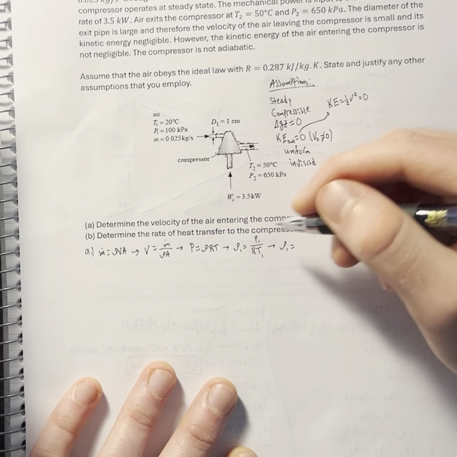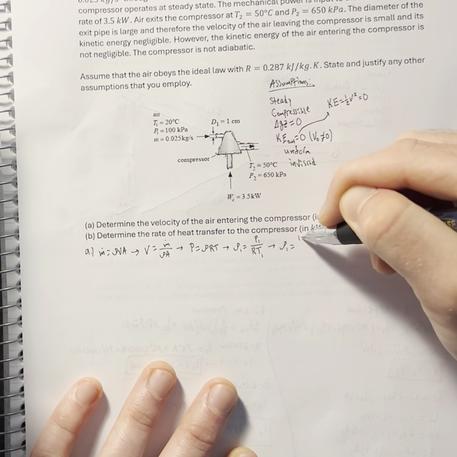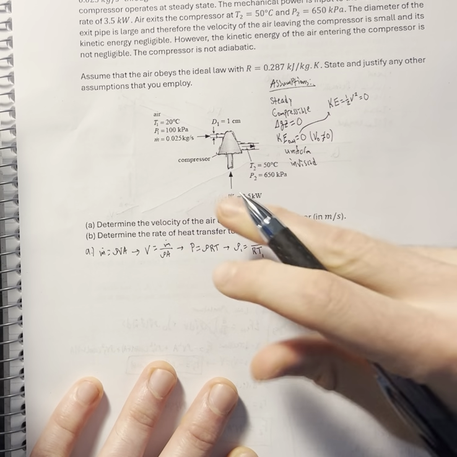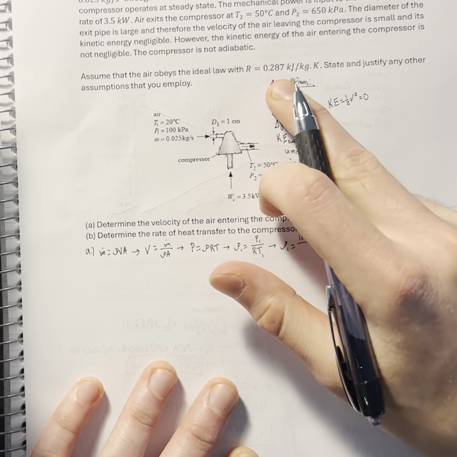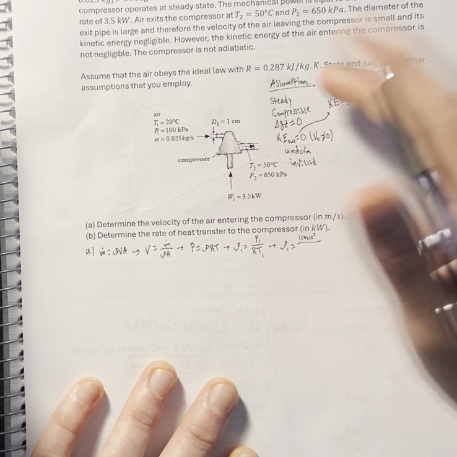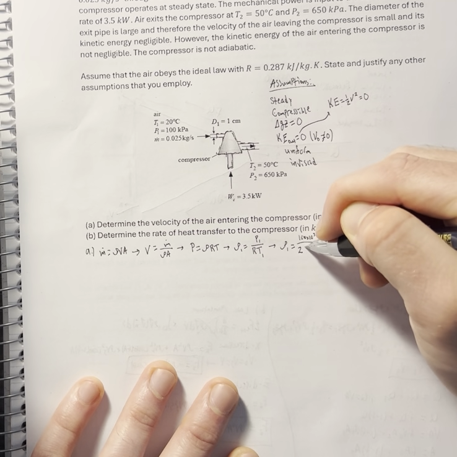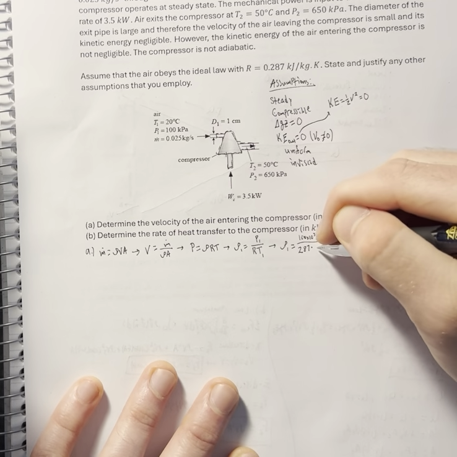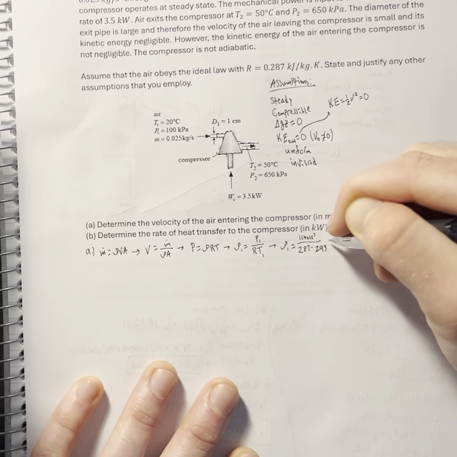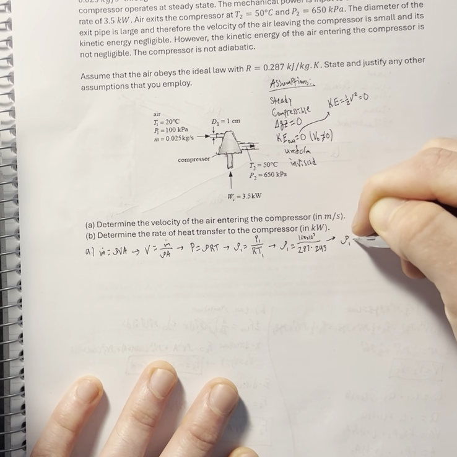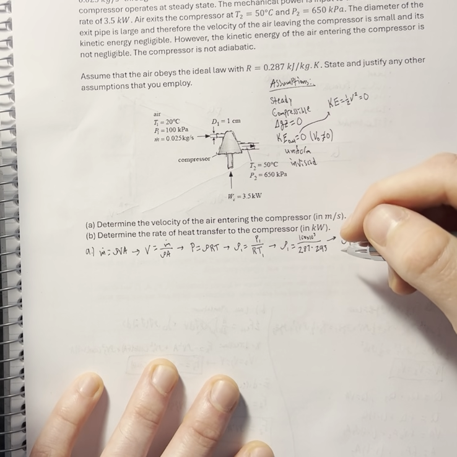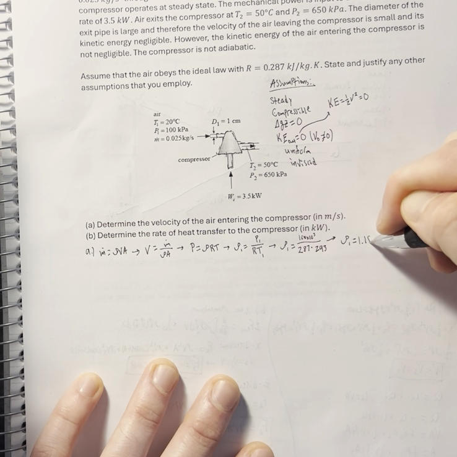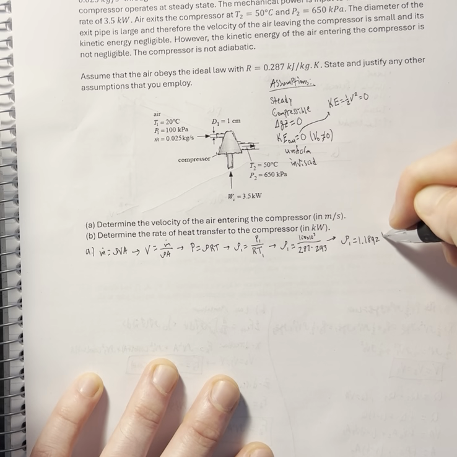So P1 is 100, and I put that into pascals, so we multiply by 1,000 because it's given in kilopascals. Then 287 times 20 plus 273, 293. So we get rho 1 is equal to about 1.1892 kilograms per cubic meter.